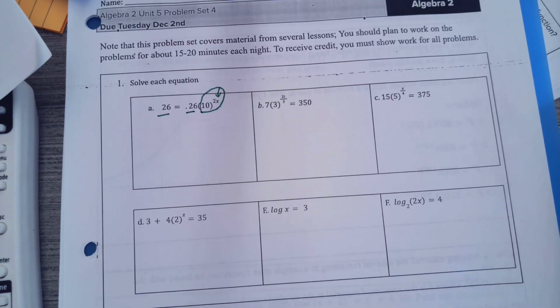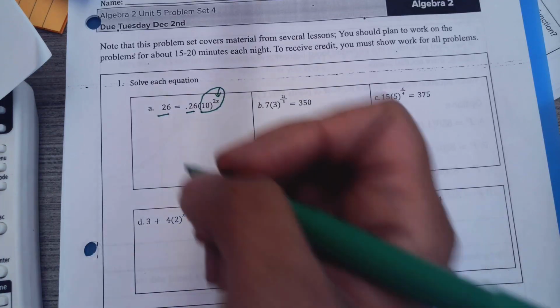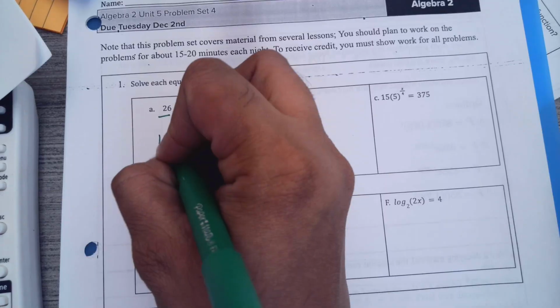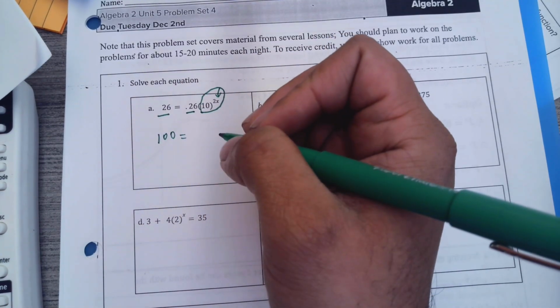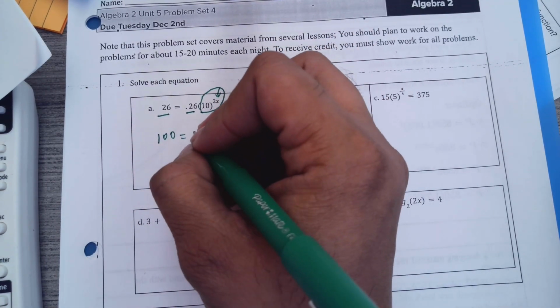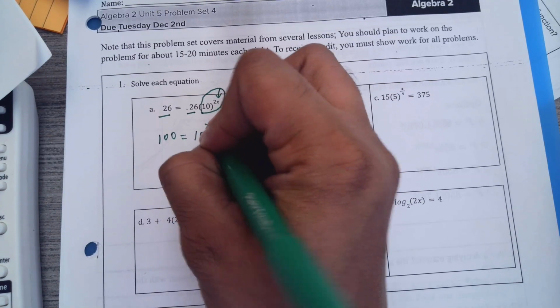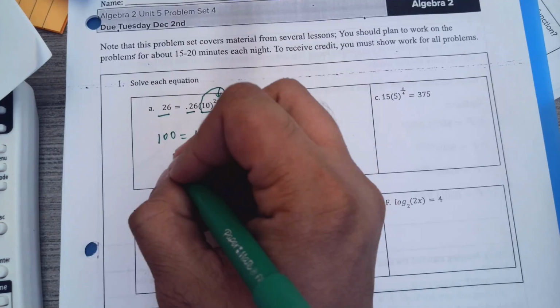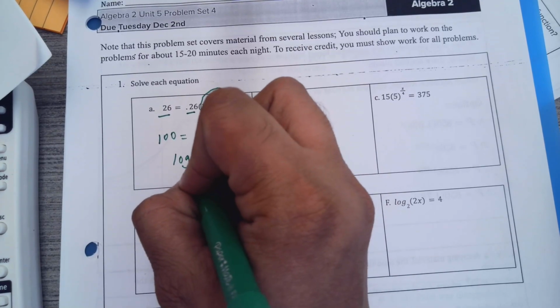So the first thing I would do is divide by 0.26, and when I do that I will get 100 on the other side. I think you can do that. 26 divided by 0.26, which should be 100, equals 10 to the power of 2x. Now that the power is by itself, I can convert to log. Log has base 10.